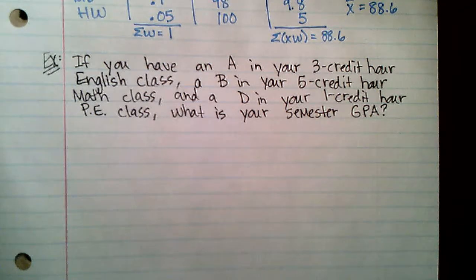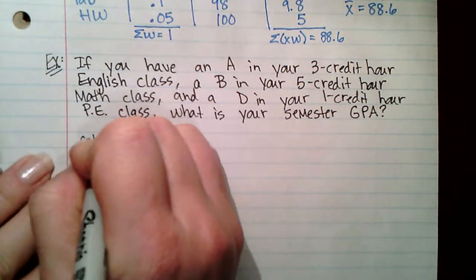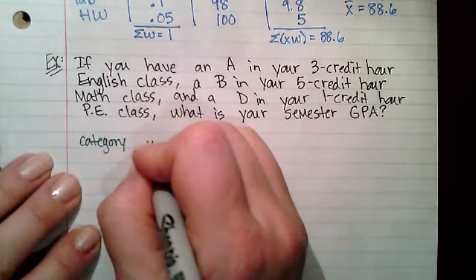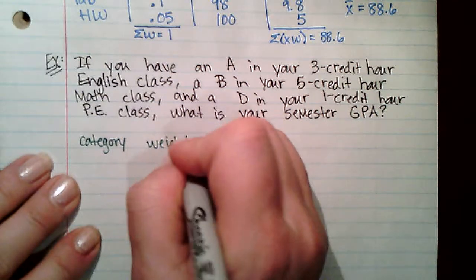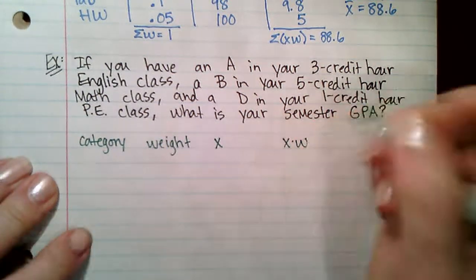So this is going to need to be a weighted mean problem because our classes are worth varying amounts. So we will write out our categories, our weights, our data values, and then x times w.